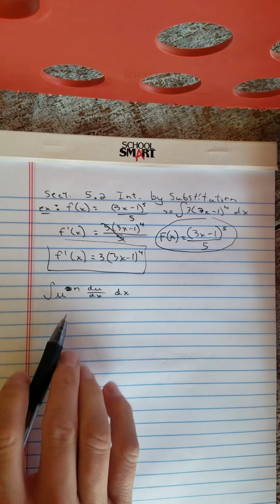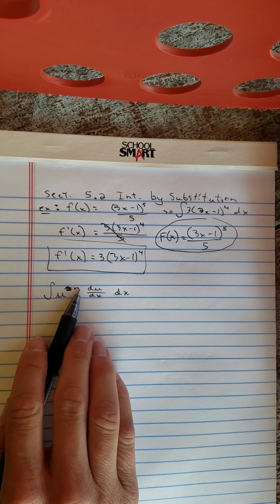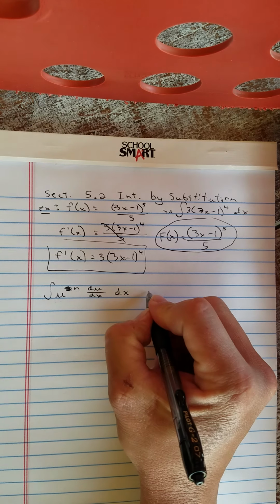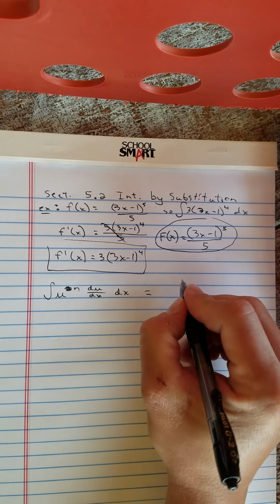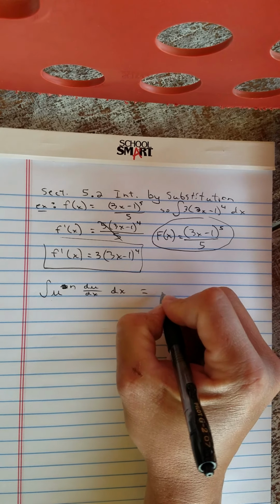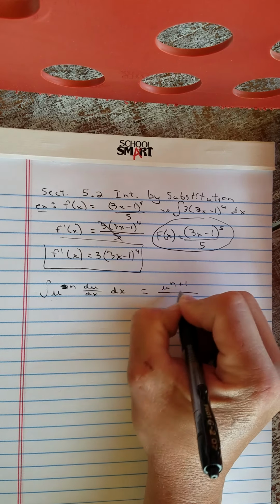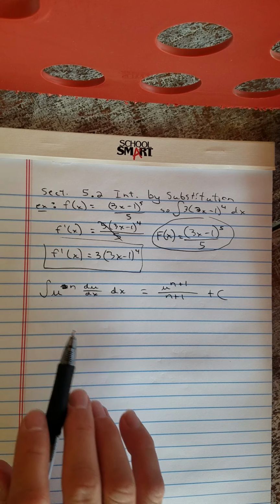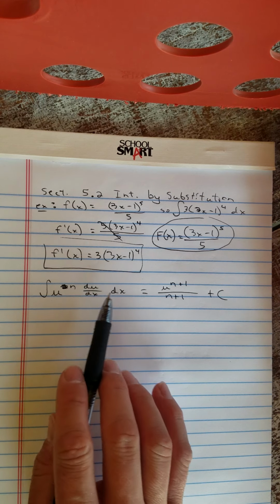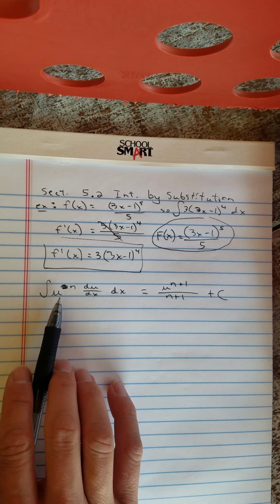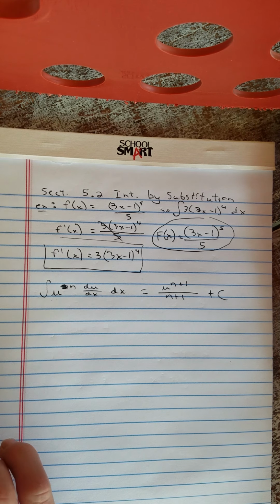So if you have an integral, u to the nth power, and you have u's derivative, the actual integral is just, you do the same thing that you always do. We do u to the n plus 1 power over that same thing, n plus 1, plus c. Okay? So it's called substitution because you're not actually taking a single term raised to a power, you're taking that whole expression and representing it with this u right here.